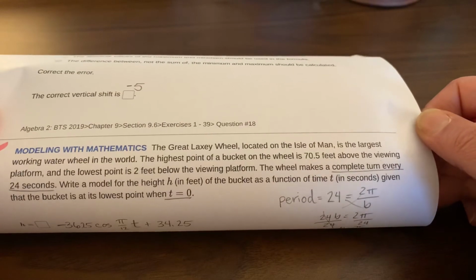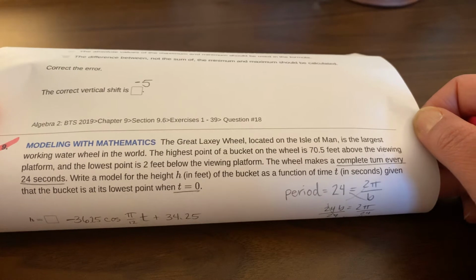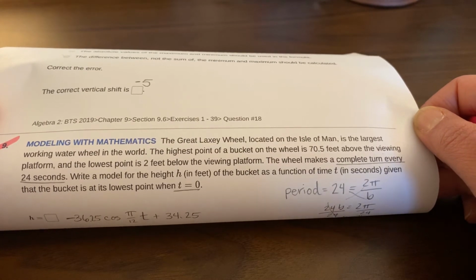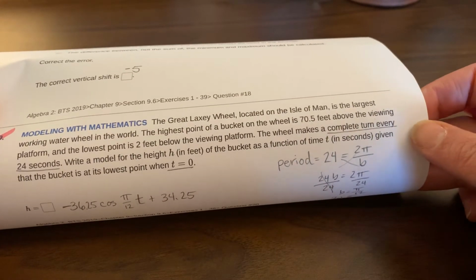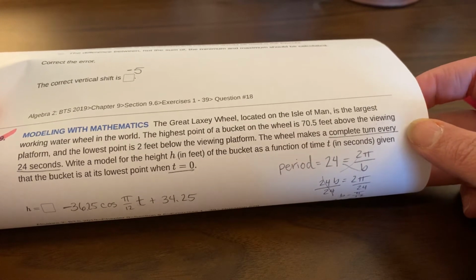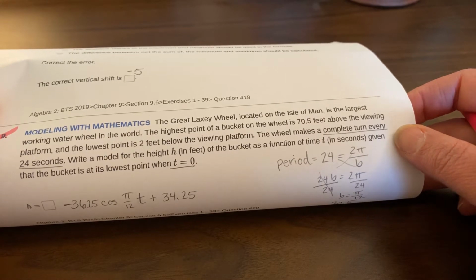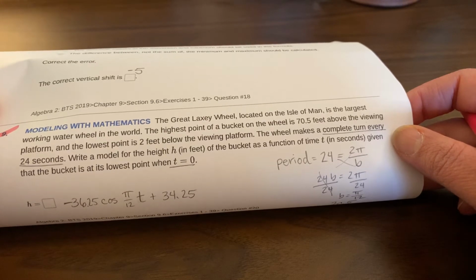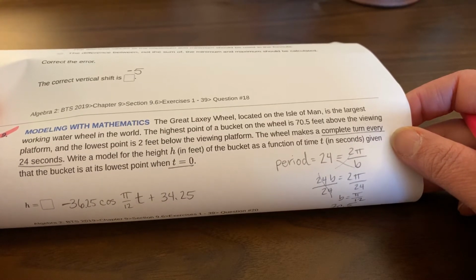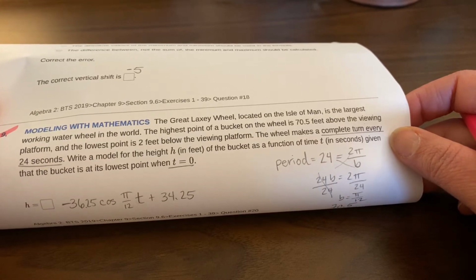And then we have another modeling question, right? Number 9. The Great Laxey Wheel, located on the Isle of Man, is the largest working water wheel in the world. The highest point of a bucket on the wheel is 70.5 feet above the viewing platform, and the lowest point is 2 feet below the viewing platform. The wheel makes a complete turn every 24 seconds. Write a model for the height, h, in feet of the bucket as a function of time, t, in seconds, given that the bucket is at its lowest point when t equals 0.